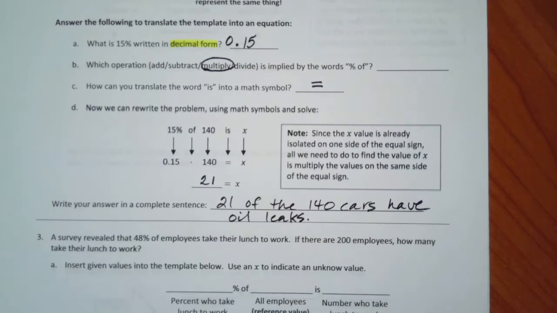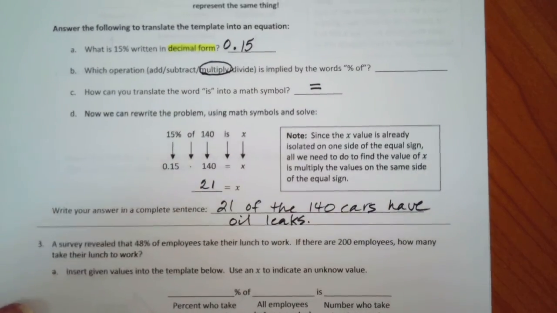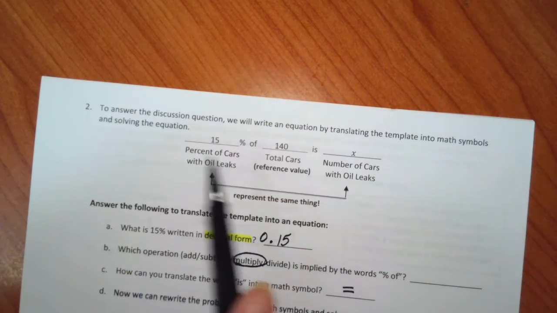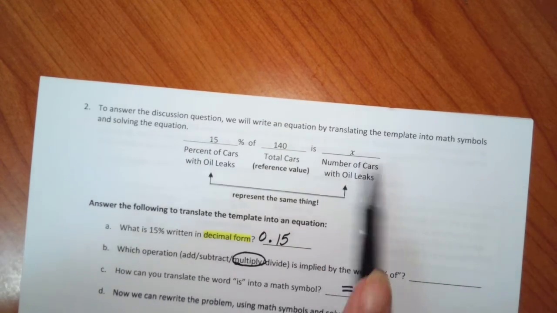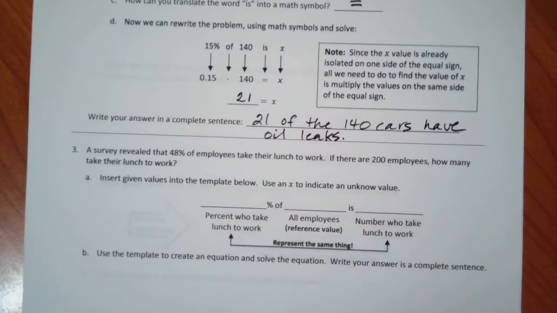Okay, now there's nothing magical about using X, that's just what we've always done. So our next few examples, we are going to do one where we've got three spaces here. So we're going to do one where this is the variable, this is the variable, and this is the variable, and see how that works out for us.